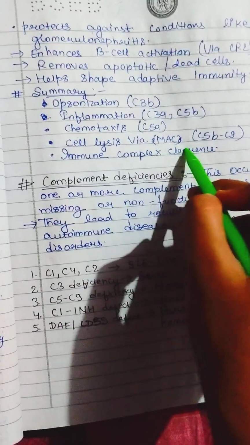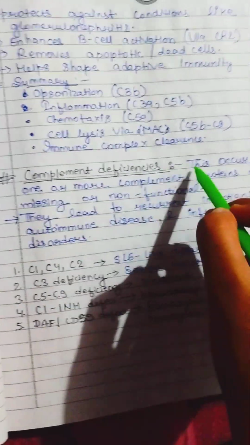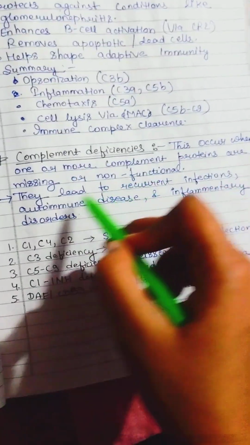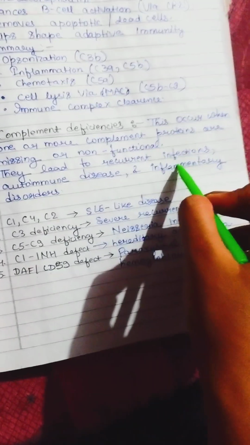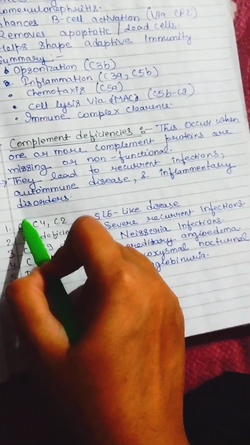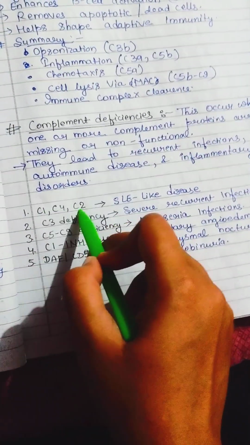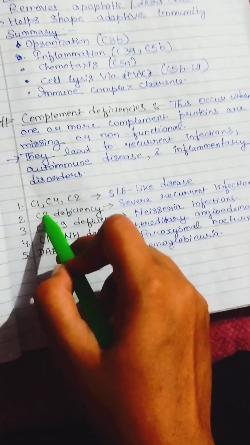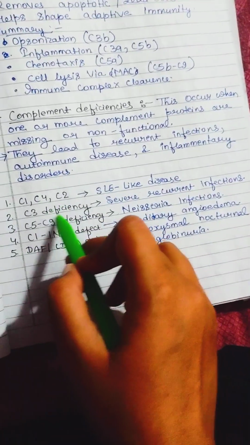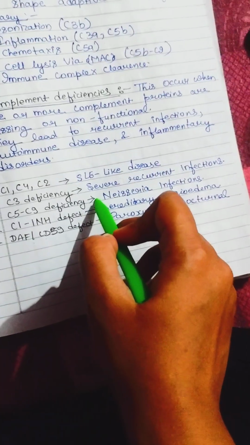Complement deficiencies. This occurs when one or more complement proteins are missing or non-functional. They lead to recurrent infection, autoimmune disease and inflammatory disorders. C1, C4, C2 deficiency: SLE-like disease. C3 deficiency: severe recurrent infections. C5 to C9 deficiency: Neisseria infections.